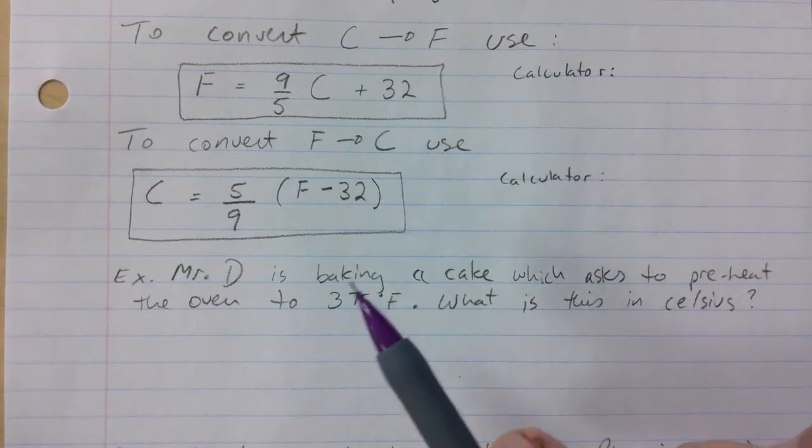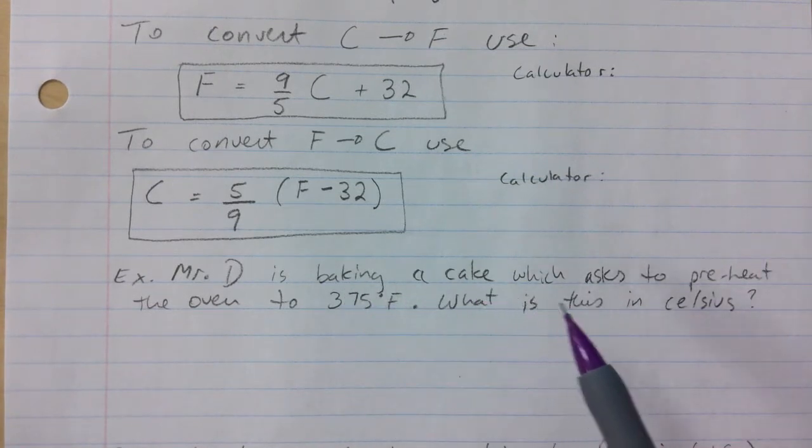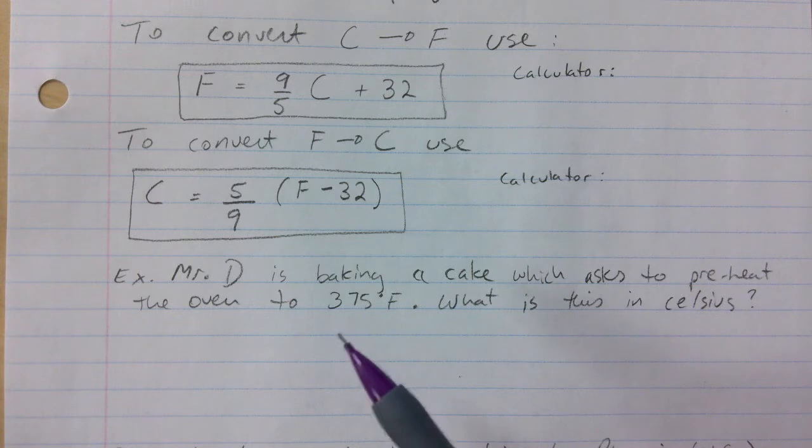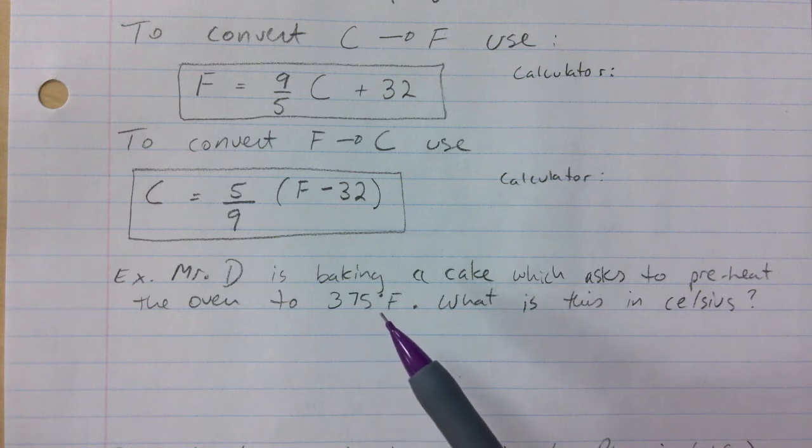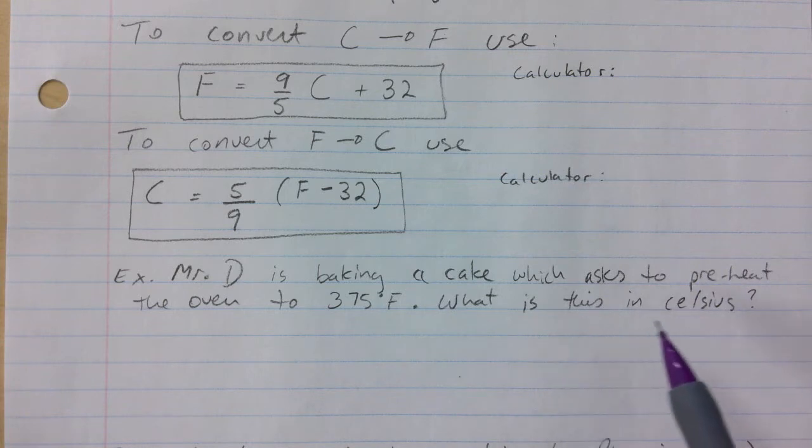And then the first problem right away there. Okay, Mr. D's baking a cake which asks to preheat the oven to 375 degrees Fahrenheit. What is this in Celsius? So we're going to calculate that. And if you know what you're doing and how it's done, it's an easy mark or two, right? All you have to do is plug it in.